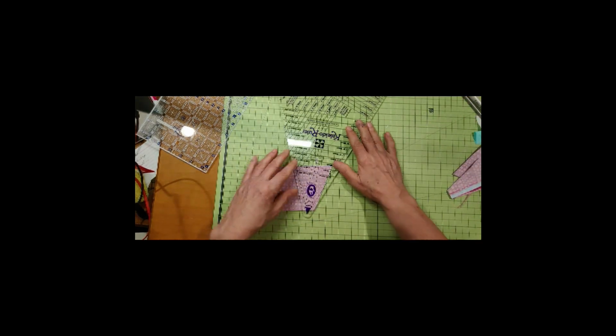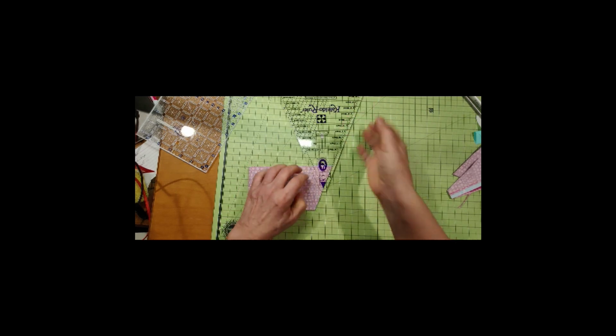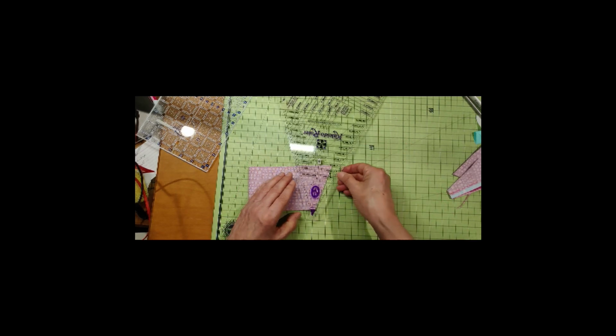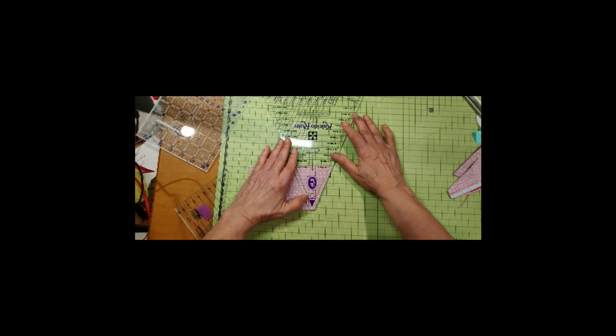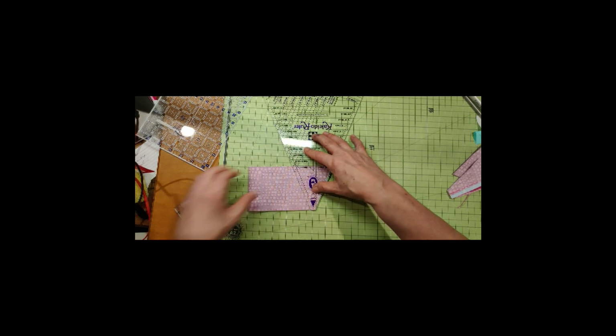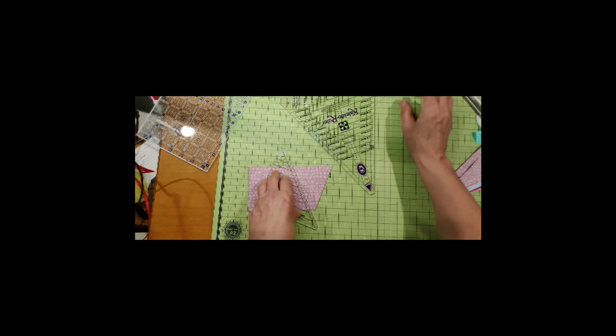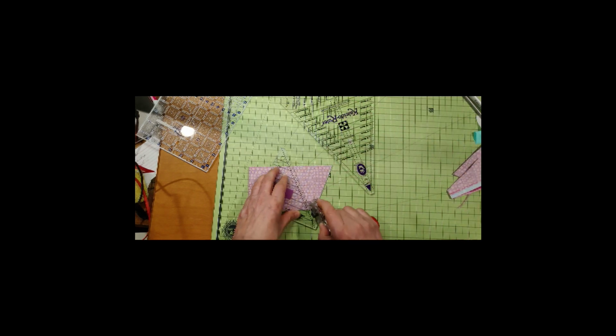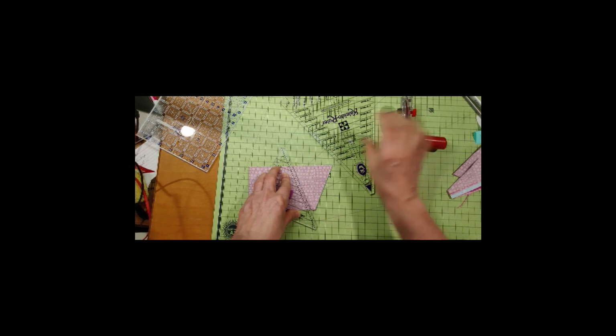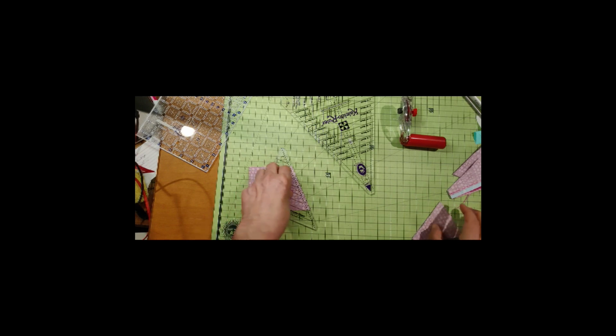Personally, I use a helper ruler, which is typically my corner clipper ruler for this size block. And I actually have more than one of these rulers, so you can use one of those too as a helper ruler.